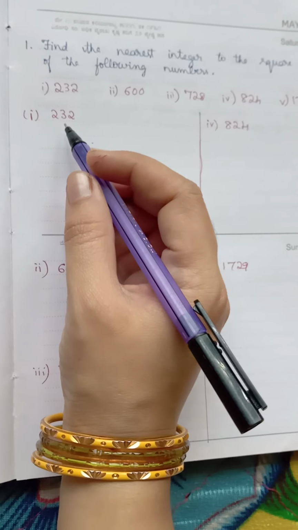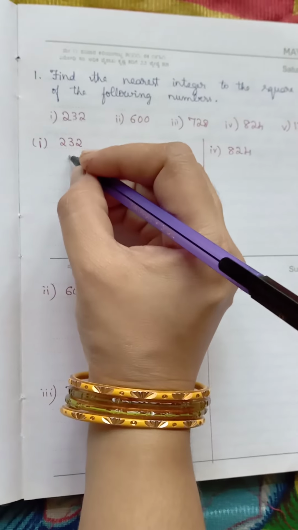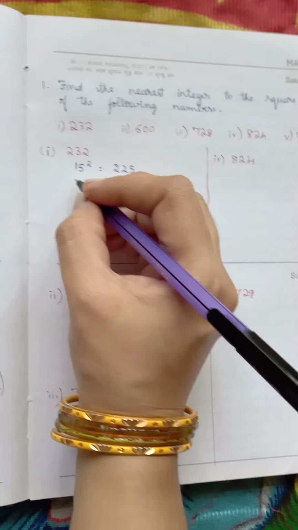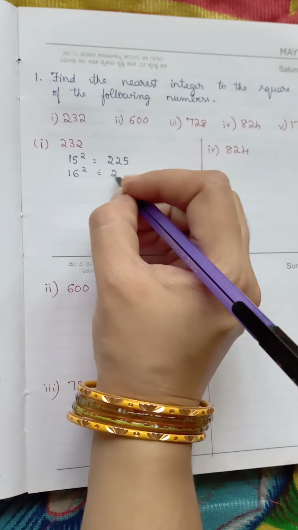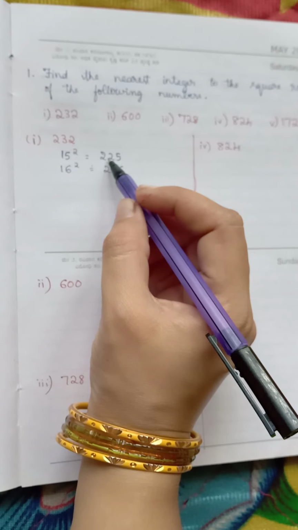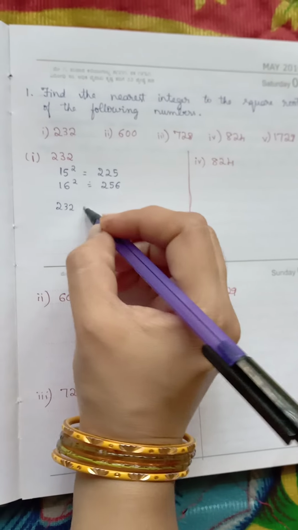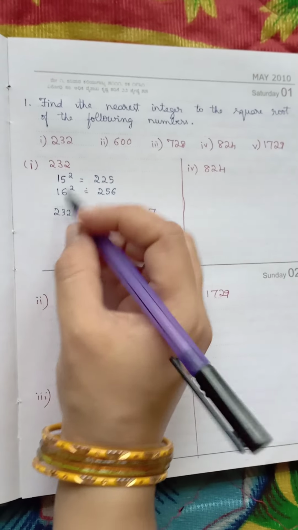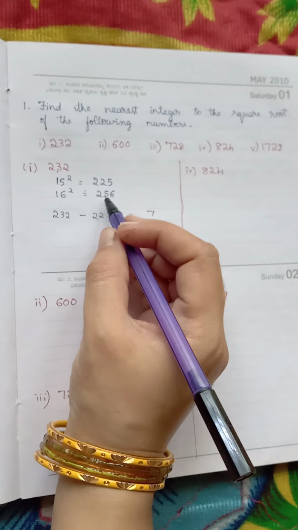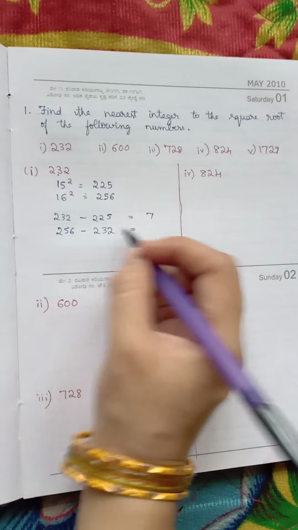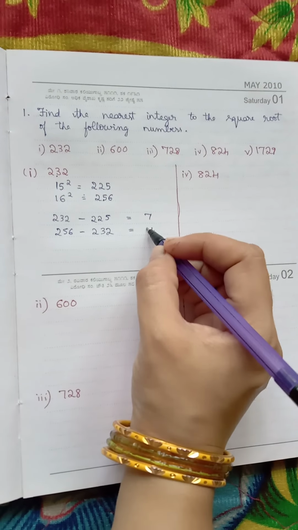Now let us see which are the nearest square numbers. We know that 15 square is equal to 225 and 16 square is equal to 256. Now find the difference between the given number and the two square numbers. 232 minus 225, you have difference 7, and 256 minus 232: 6 minus 2 is 4, 5 minus 3 is 2.